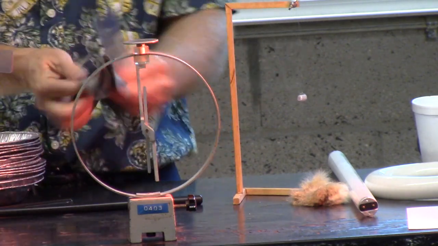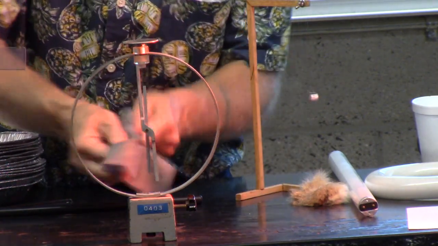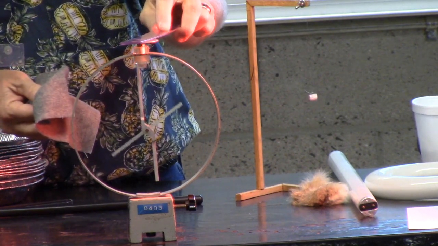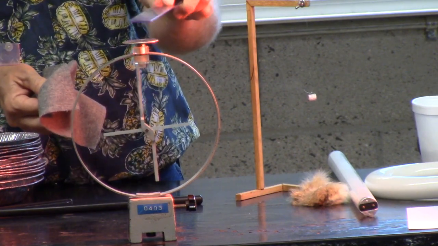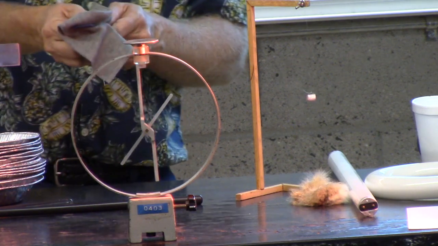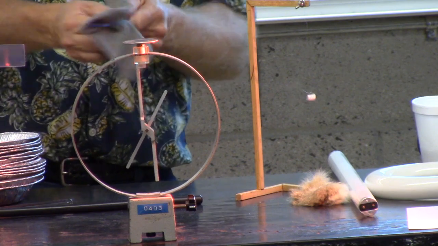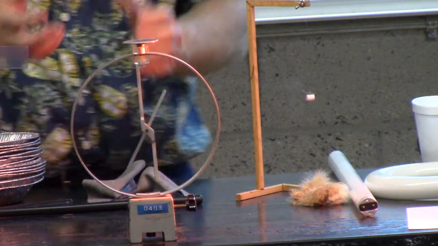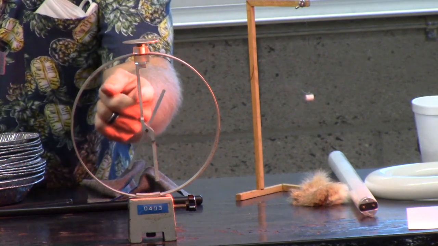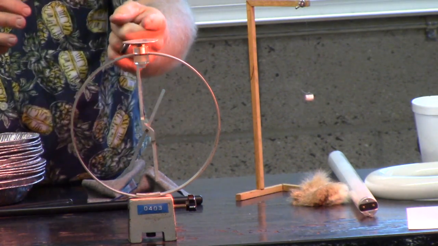Maybe I'll switch back over to the wool. Good. You see how the leaf moves out? I mean, what happened here? I never touched the leaves down here. I touched the knob.